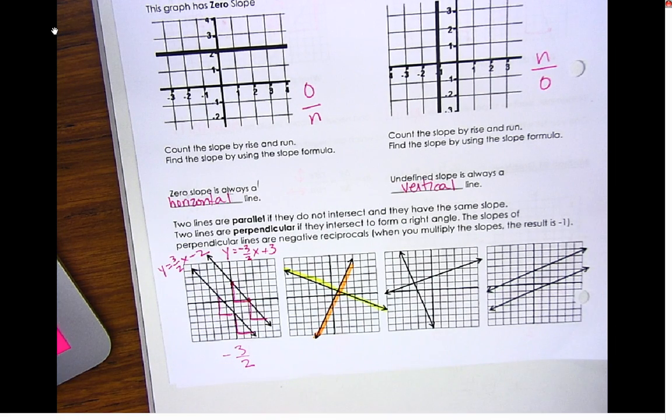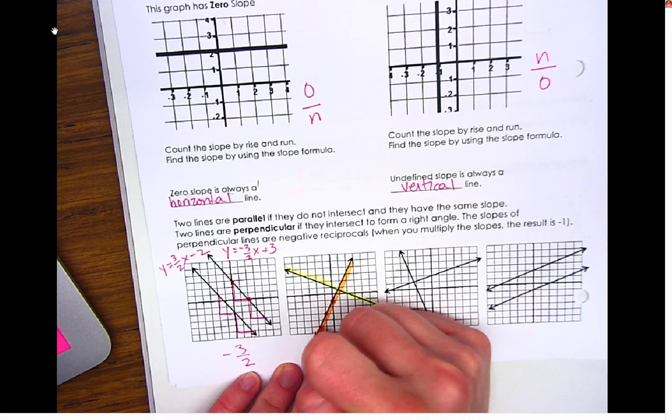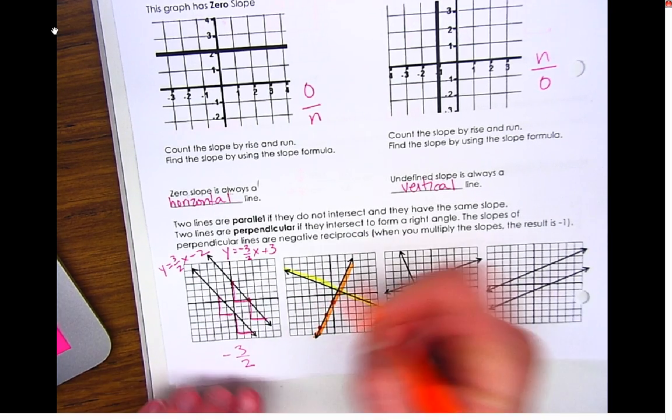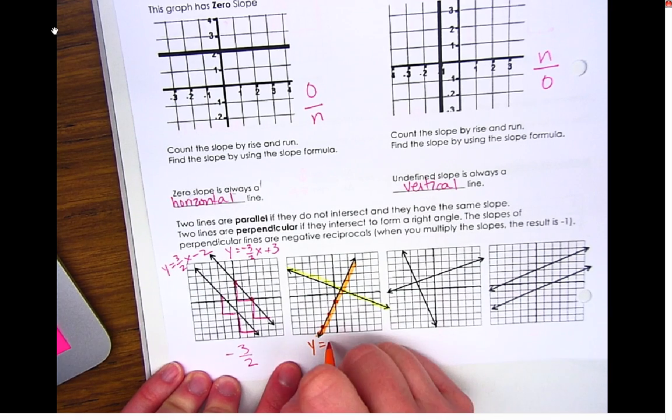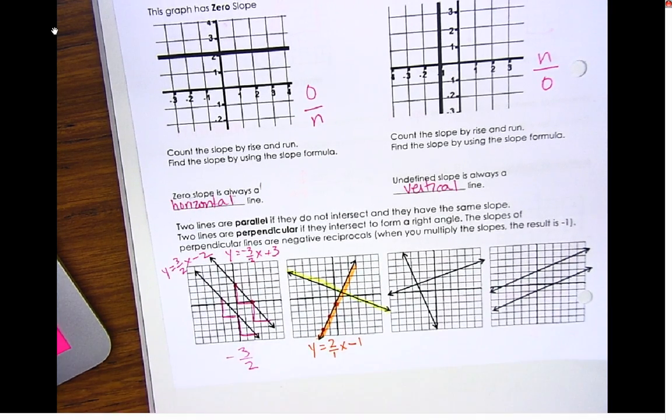All right, I see that the orange line hits at -1, and it looks like we have a slope of 2/1. So that's going to be y equals 2/1x minus 1.